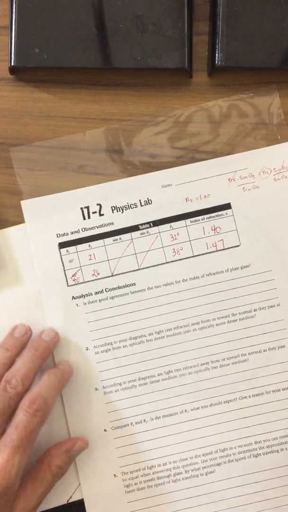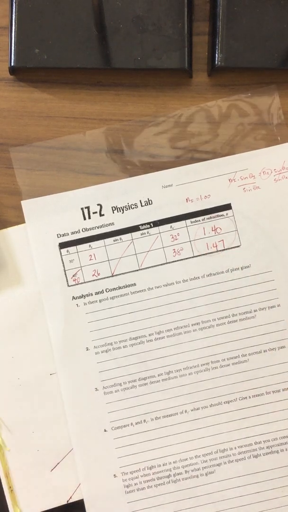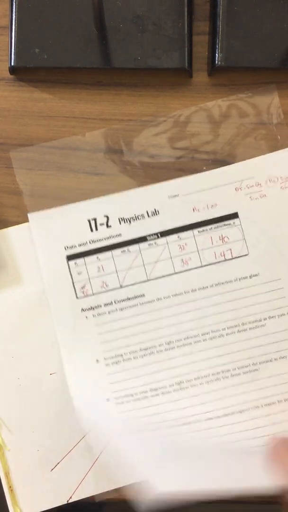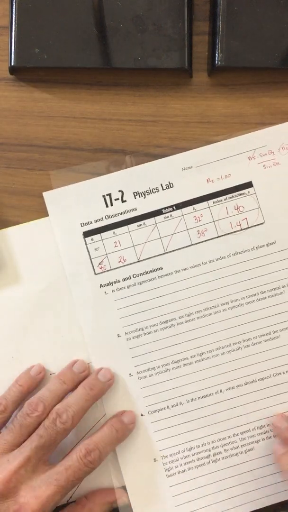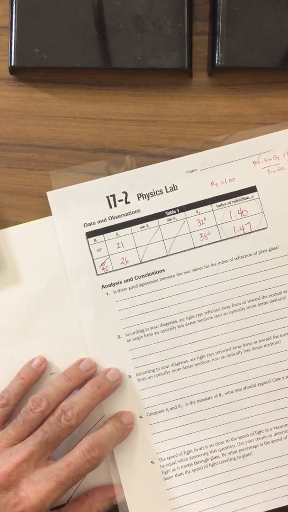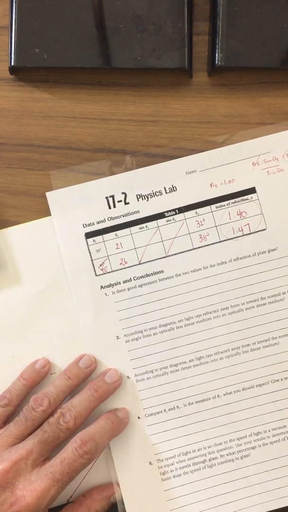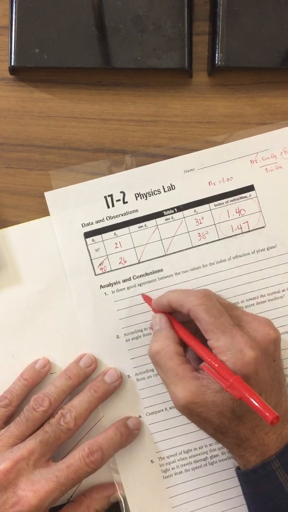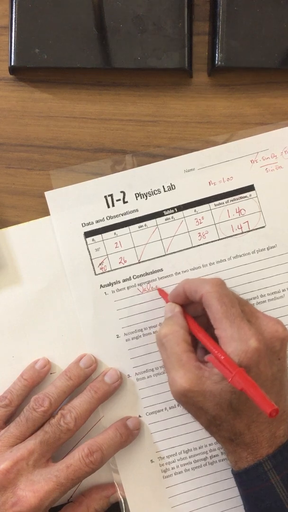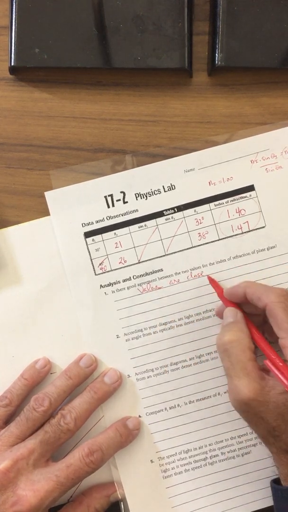So here's the question. These should have been the same number based upon our values and our angles. They're a little bit off. Is there good agreement between the two values of the index of refraction of the plate of glass? So last year we got around 1.40. So this value is closer. So the values are close based upon our measurements.